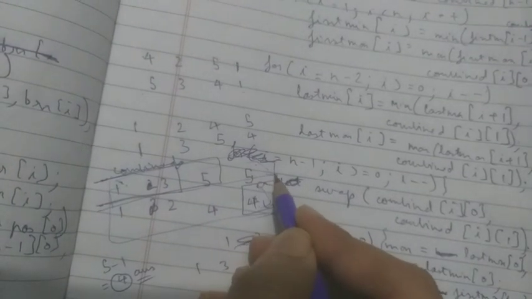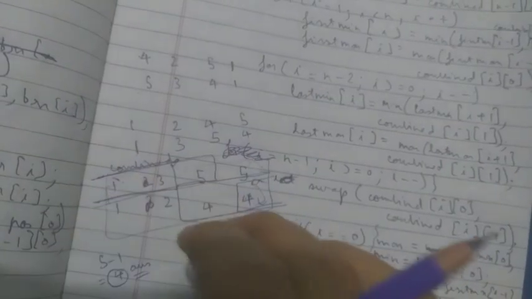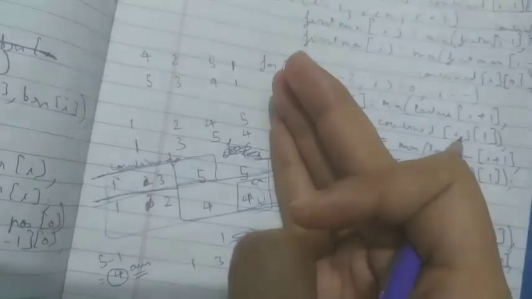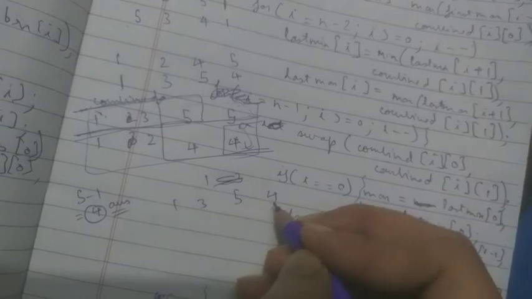Like if I am at this position, I know the maximum element till this position and I know the maximum element till this position. So the maximum of both of them will be the maximum of the whole array after the swaps have been performed from the right. Okay, so 1 3 5 4.